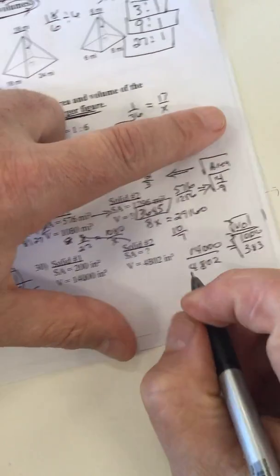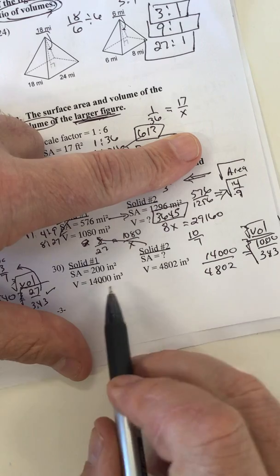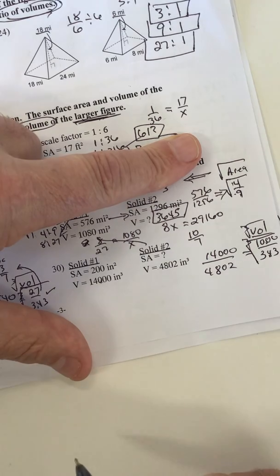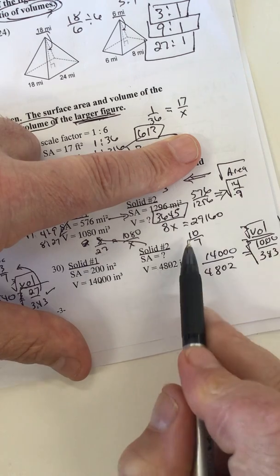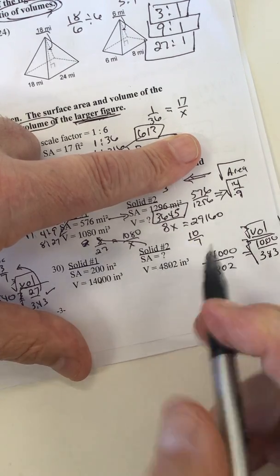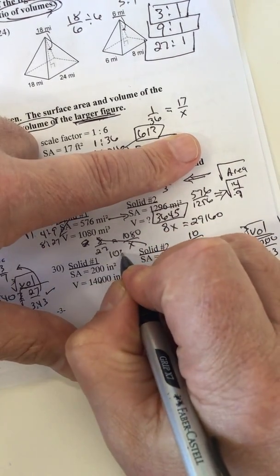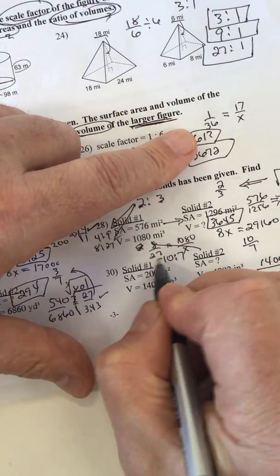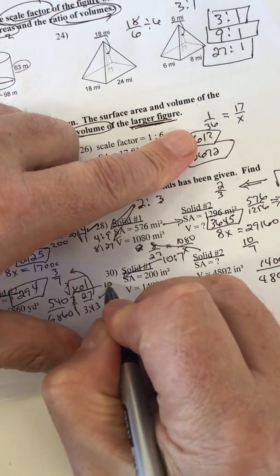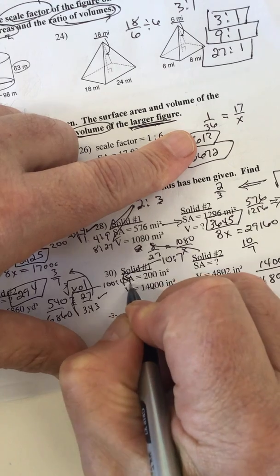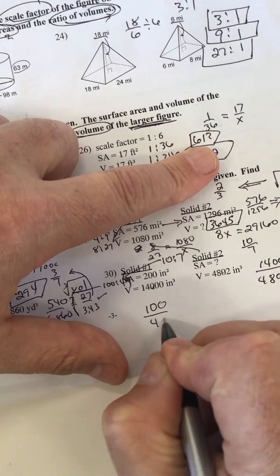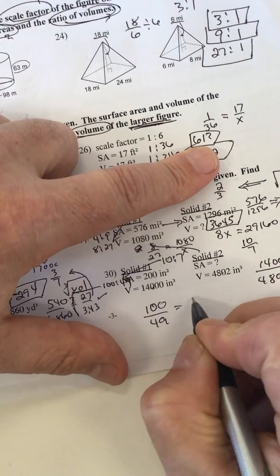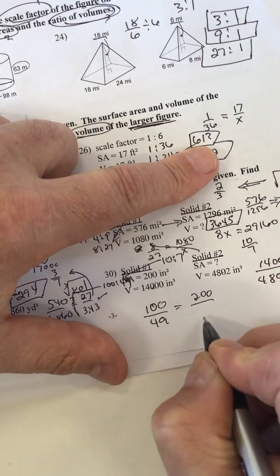So the scale factor, this is the big one and it's going down. So our scale factor is 10 to 7. To get that to area, I got to square it. So it's 100 to 49. So for area, I have 100 to 49. That's big to small. Is 200 to blank.